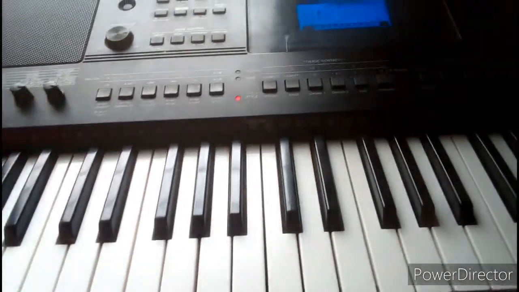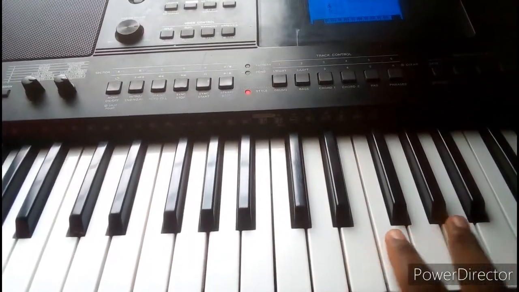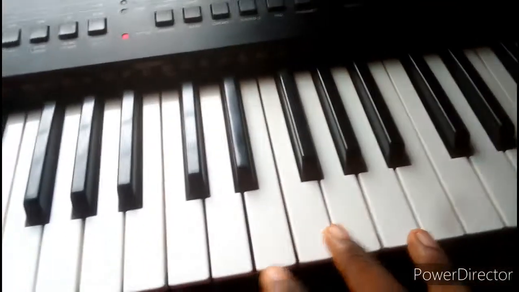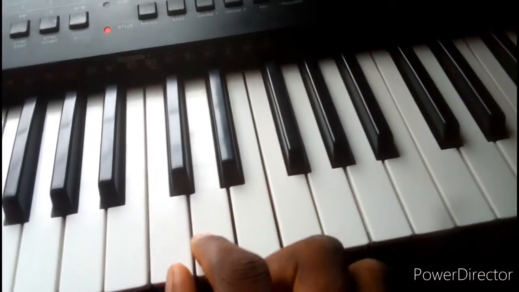So if you notice, the major scale of C is just all the white keys.